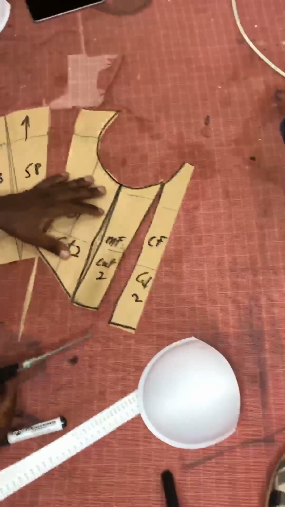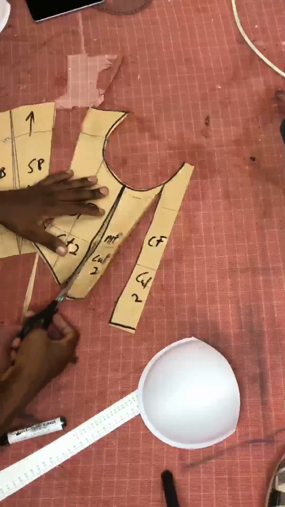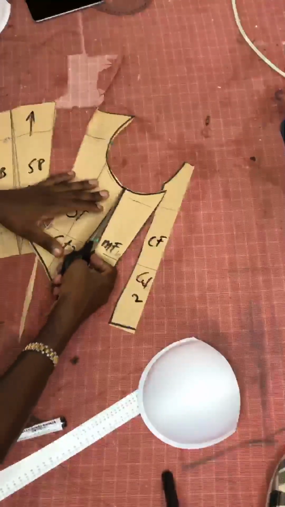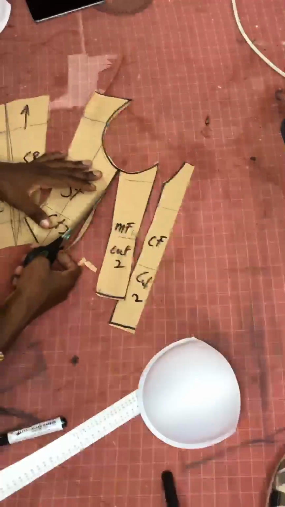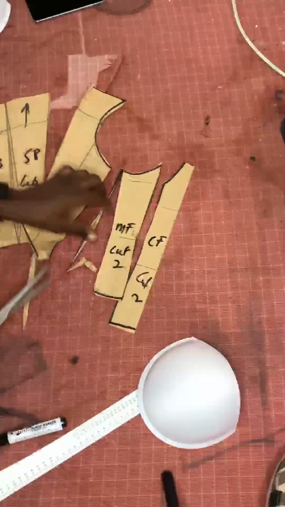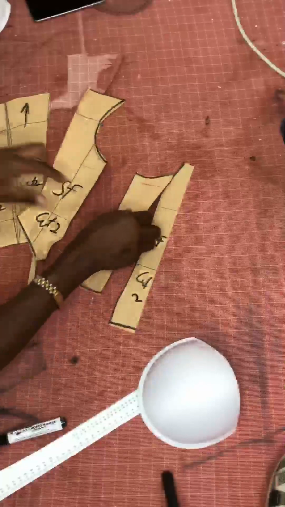So look at it carefully so that you know what you are actually doing. I know it's a lot to understand. That's why I said you should watch over and over again to understand it very well.